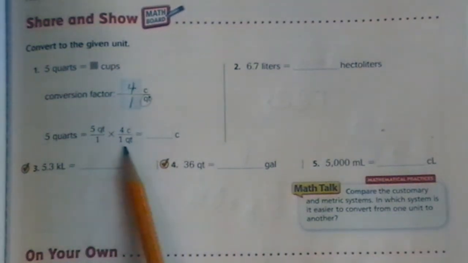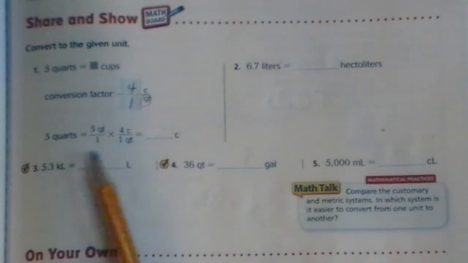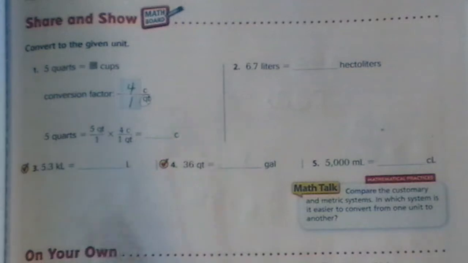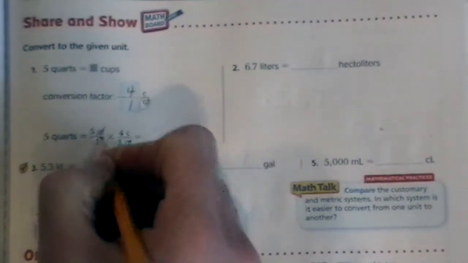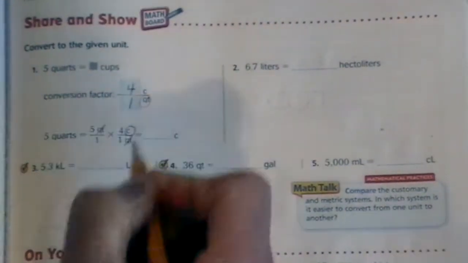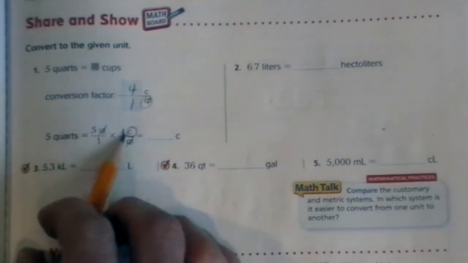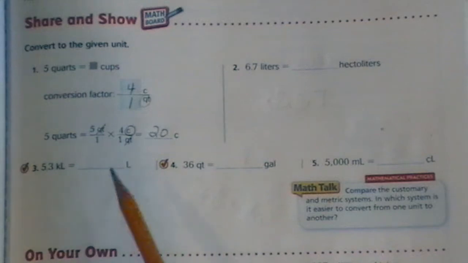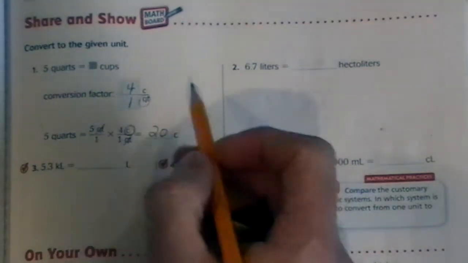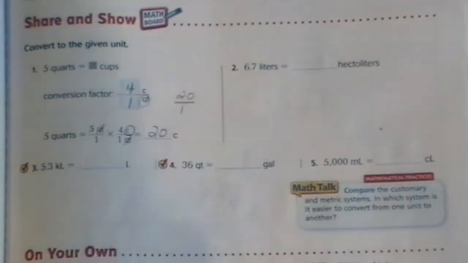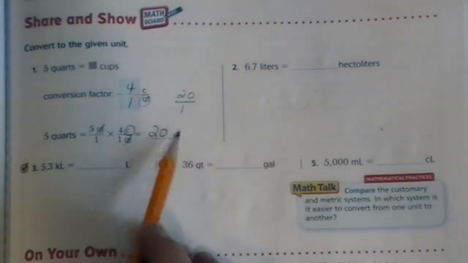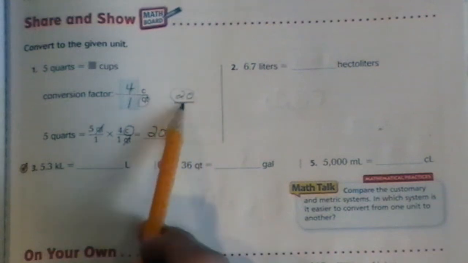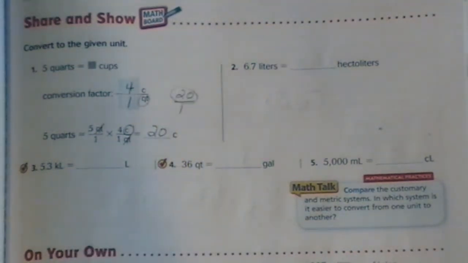And you can see that's exactly what the textbook did here on the next line of our problem. 5 quarts over 1 times 4 cups over 1 quart. Well, our quarts are going to cancel out. We're going to be left with cups, and 5 times 4 is 20. Now, some of you may be wondering, yeah, but Mr. Hassan, what about 1 times 1? Well, that would give me 20 over 1, and we all know that anytime we have a number over the number 1, that number in our numerator just is our whole number.